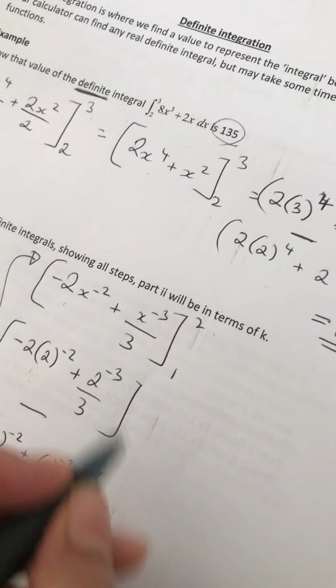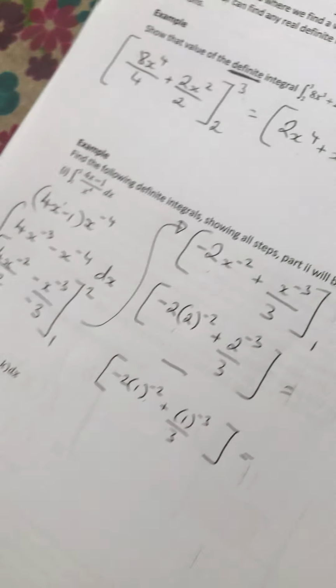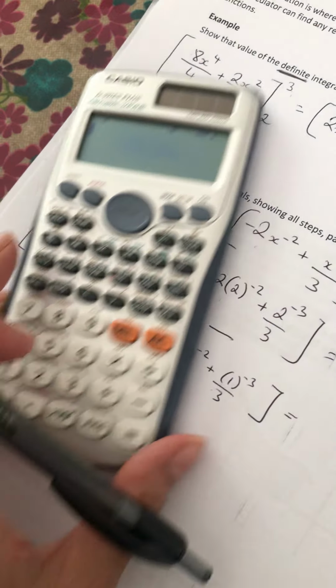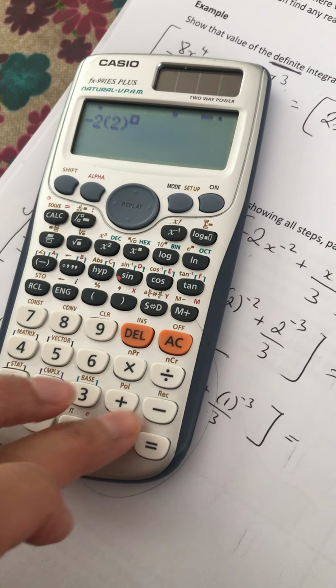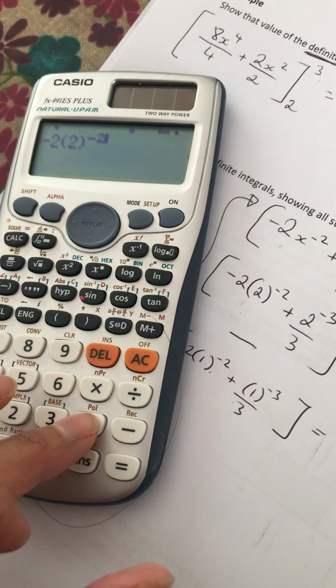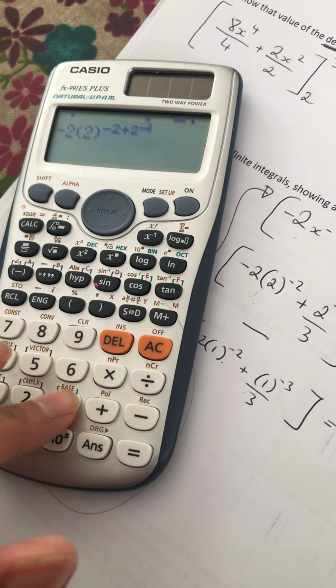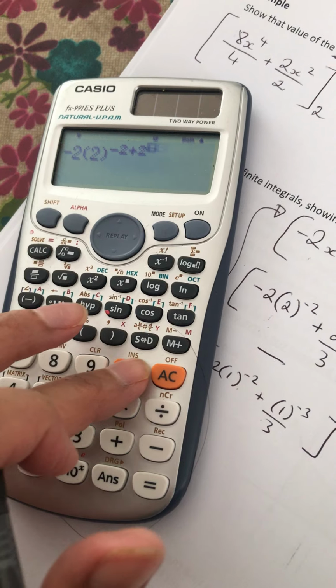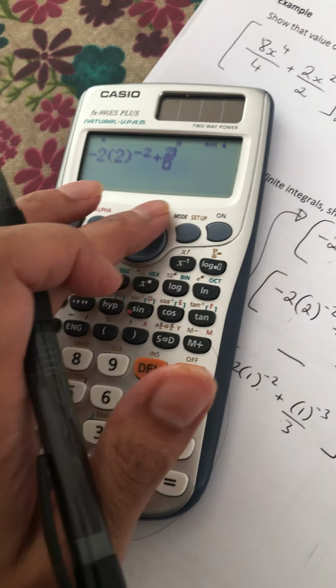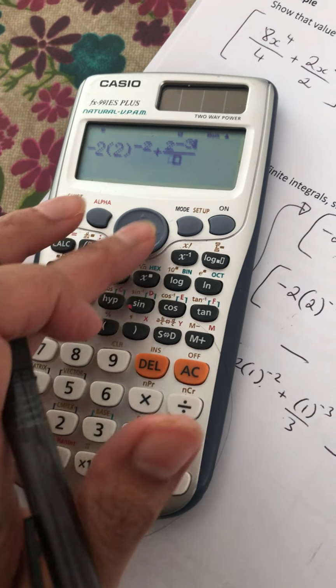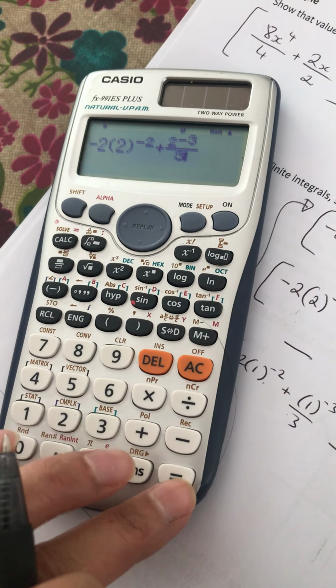Okay, so I'm just going to work each value out. So again, reach for your calculator. You don't have to do it by hand. Obviously, you could do plus 2 to the power minus 3. Plus, put my fraction up, 3.